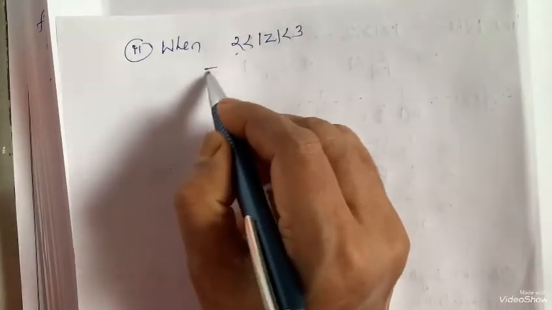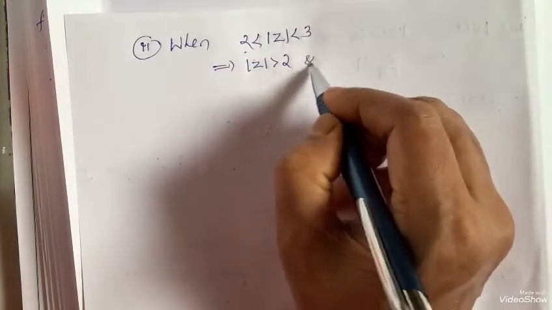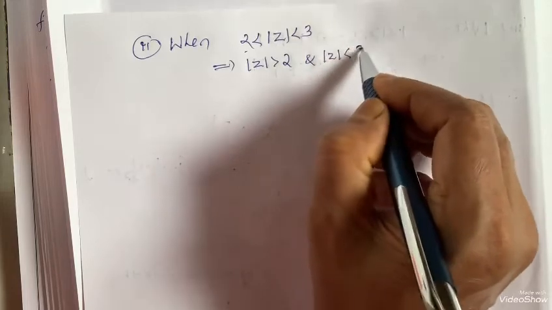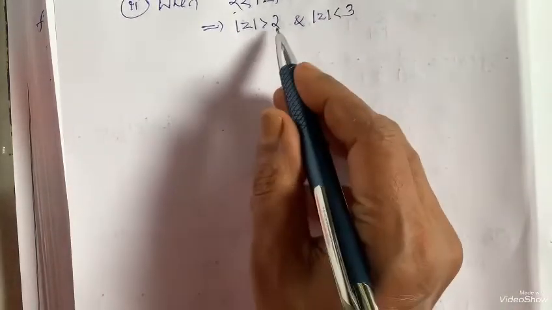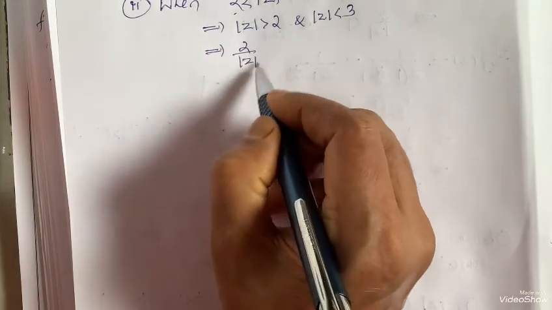So this implies what? Mod z is more than 2 and mod z less than 3. So mod z more than 2, then which is less than 1? 2 by mod z is less than 1.